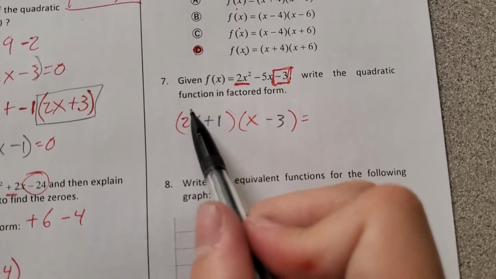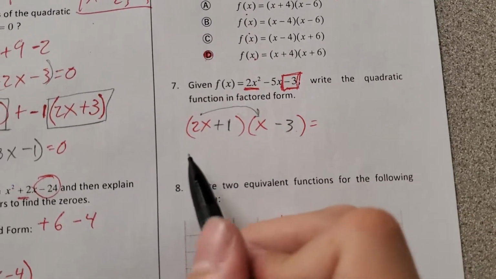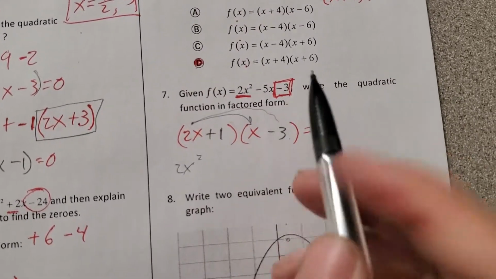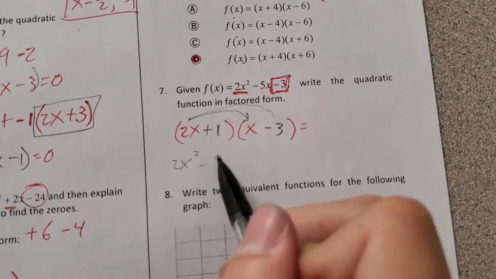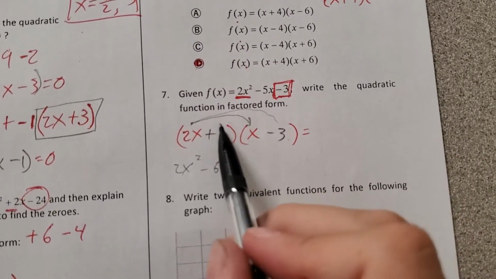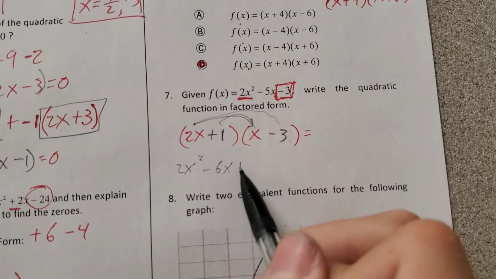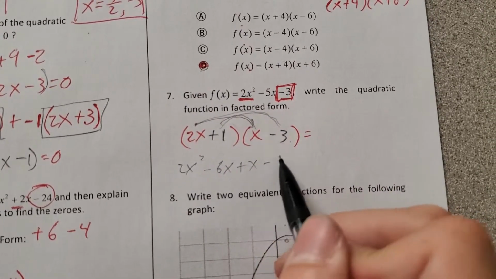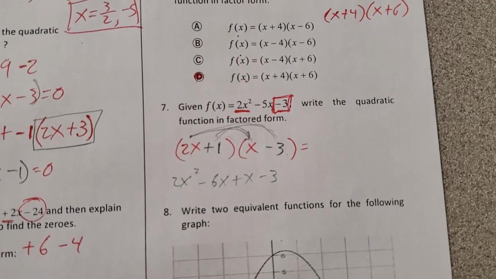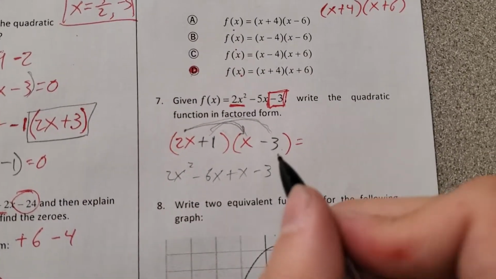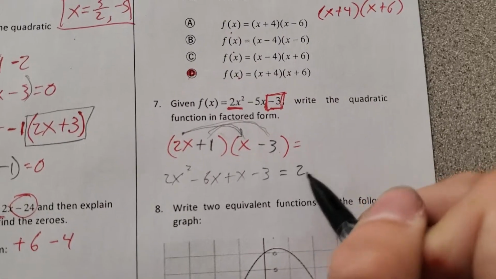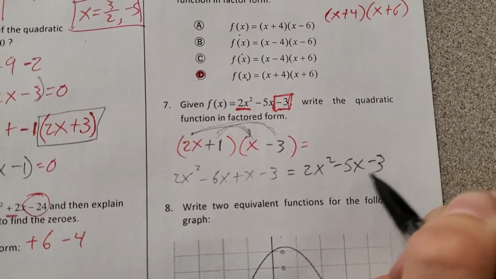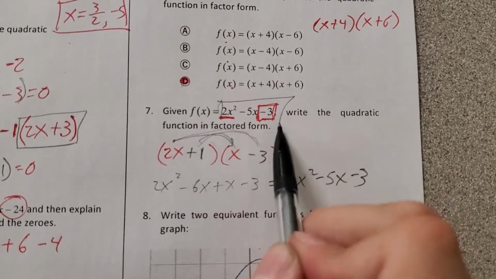When I start simplifying, 2x times x gives me 2x squared, and 2x times -3 gives me -6x, and 5 times 1x gives me +1x, and 1 times -3 gives me -3. Lucky me. This simplifies to 2x squared minus 5x minus 3, which is precisely what I want.